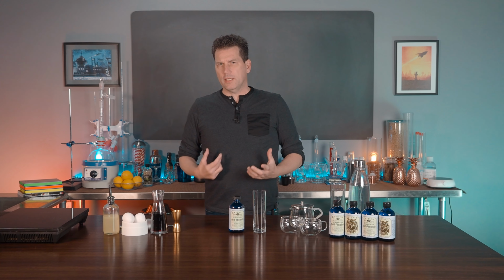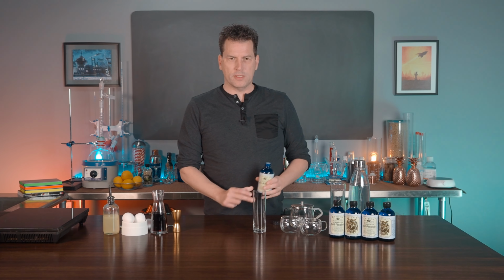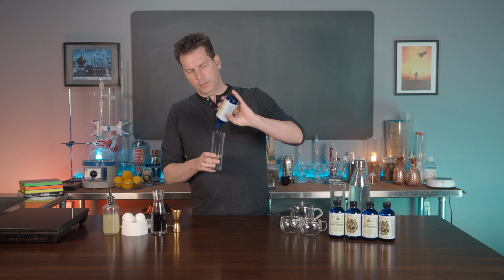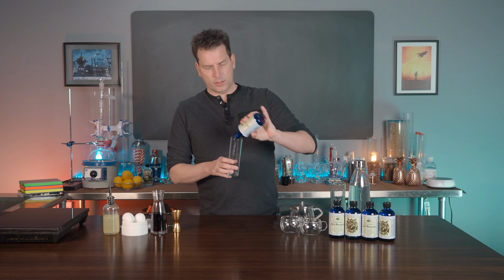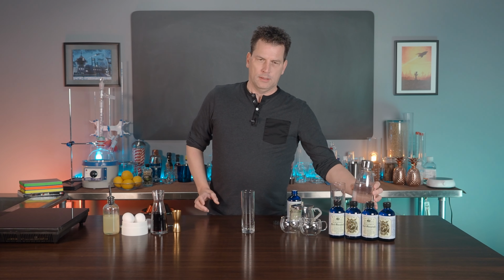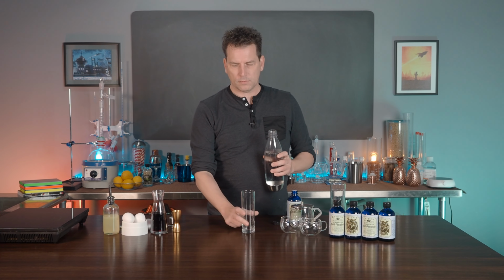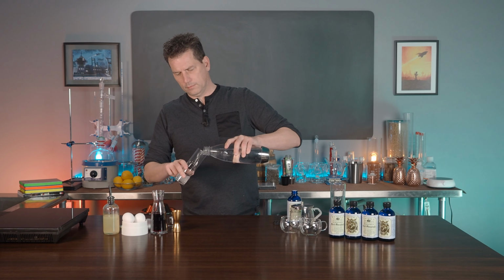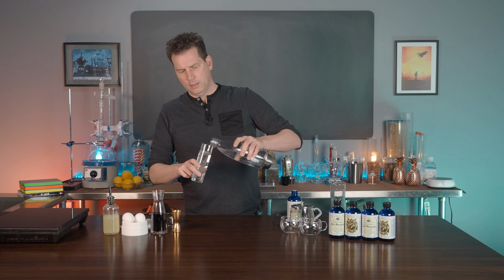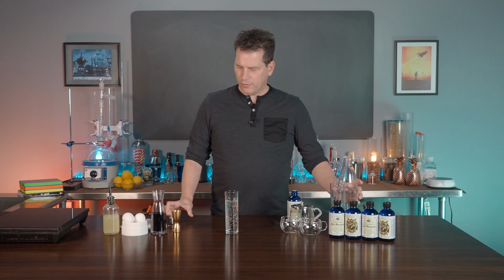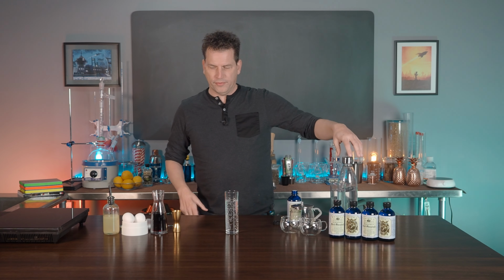A standard phosphate's quite easy to make. You basically serve it what's called still or flat. Put the phosphate into the glass first, and then you'll add your soda water. You just want to leave enough room at the top for an ounce without overfilling it.